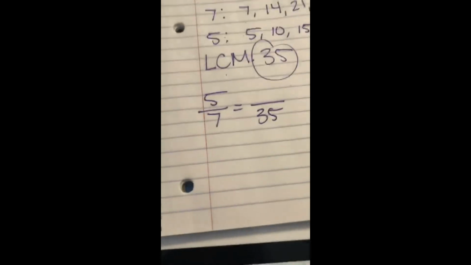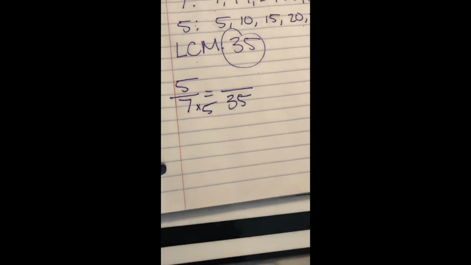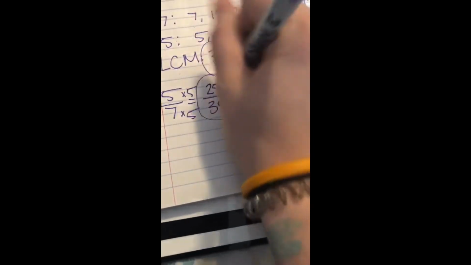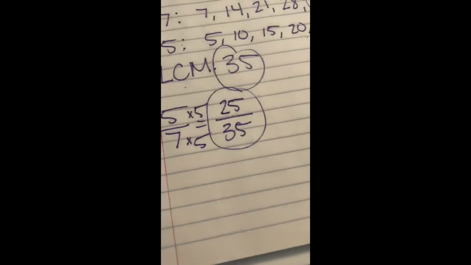So I would do 7 times what? It's going to get me 35, and I know 7 times 5 gets me 35. So then I have to do the same thing to the top, so multiply by 5, and that would be 25. So one fraction would be 25 over 35.